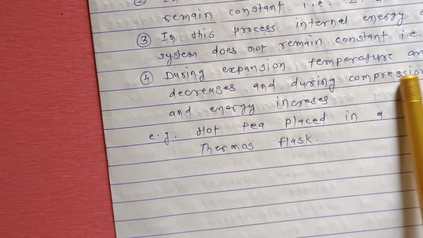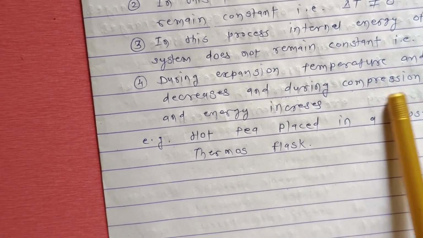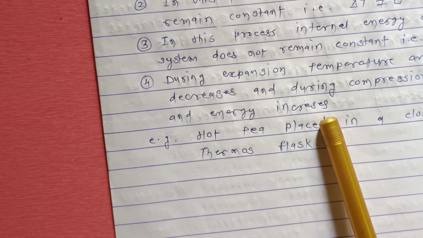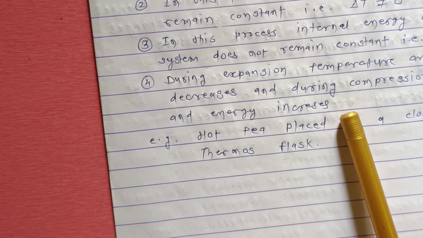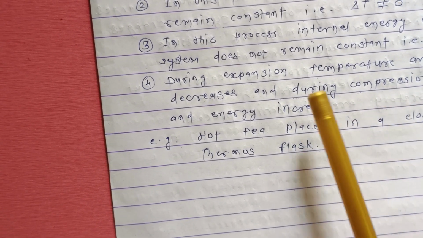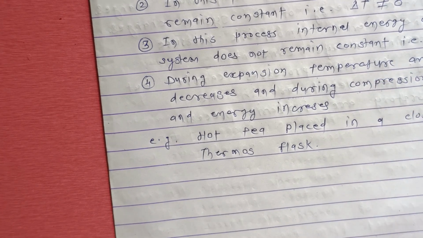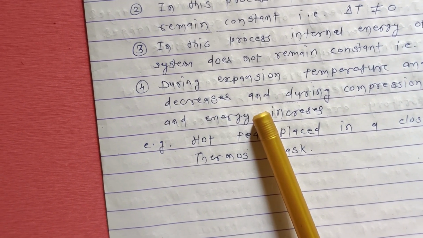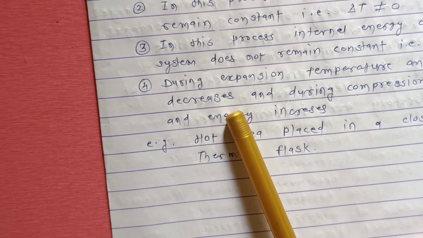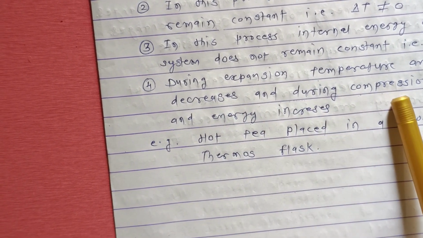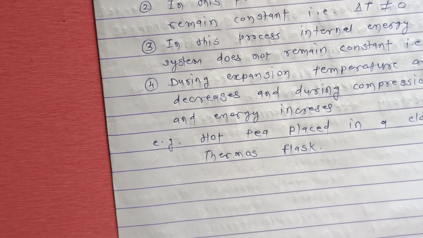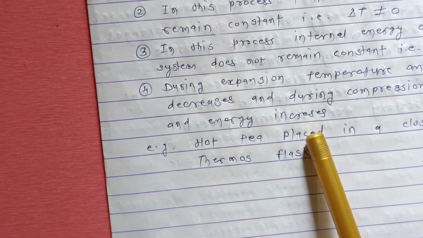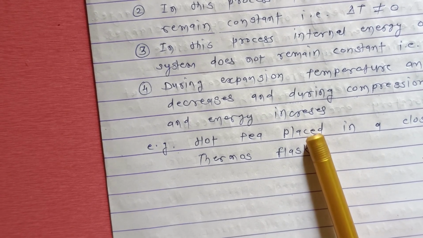During expansion, temperature and energy decrease, and during compression, temperature and energy increase. There are two processes. Expansion means increase in size, compression means decrease in size. Whenever there is an expansion, temperature and energy both decrease. Opposite to this, compression means a decrease in size, and temperature and energy increase. So these are the three characteristics of the adiabatic process.